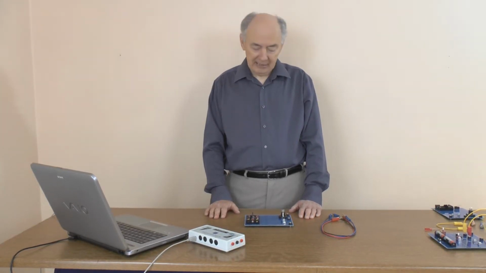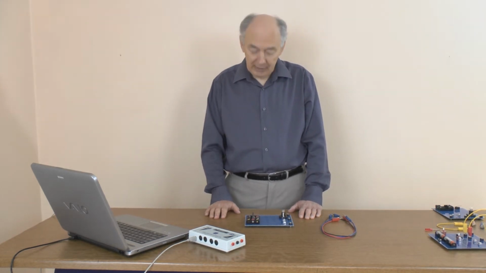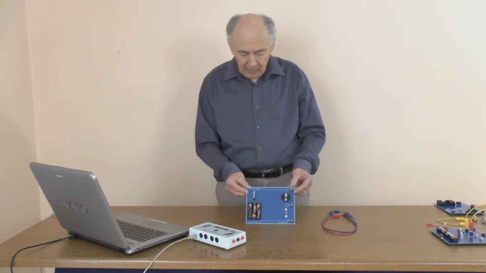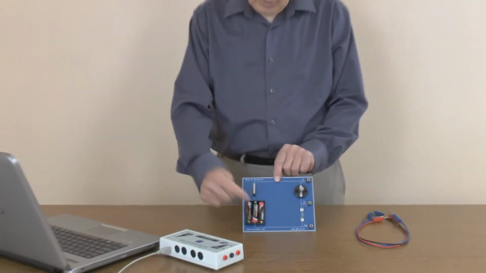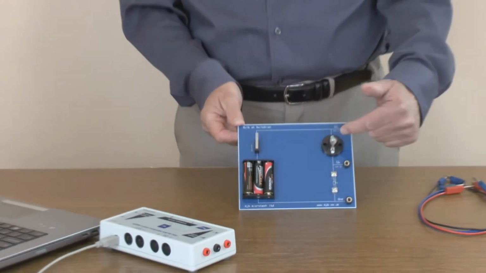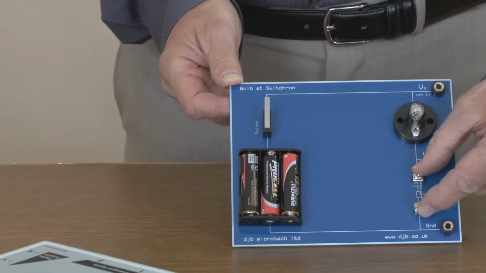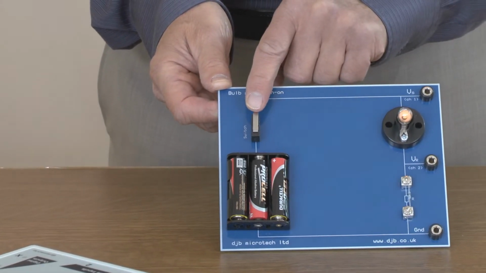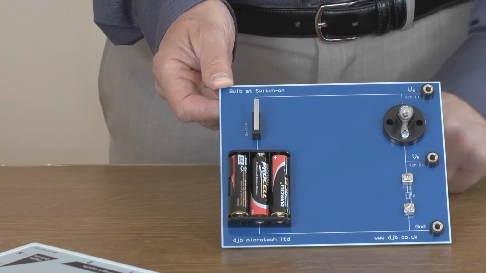We are going to investigate what happens to the current through a bulb when you switch on. To help us do this, we're going to use this board. Nice and simple. We have 3 1.5 volt cells in series, a switch, a bulb and a resistor to limit the current. When I close the switch, the bulb comes on.